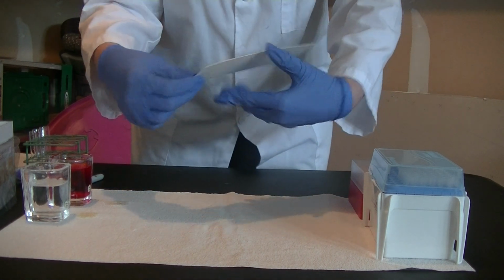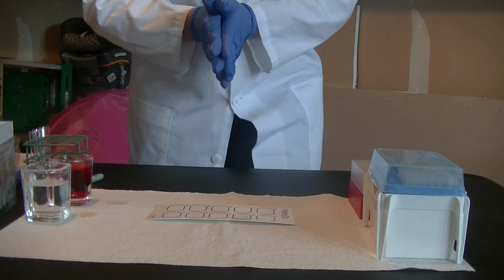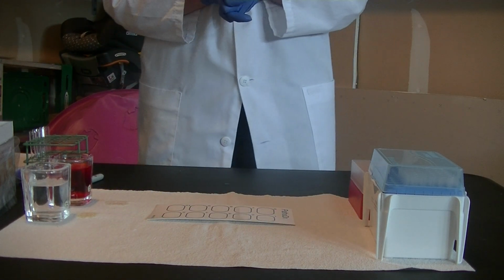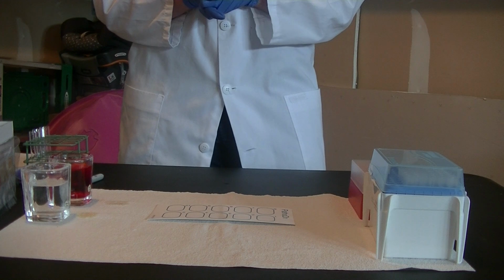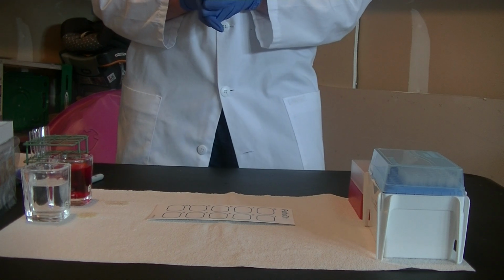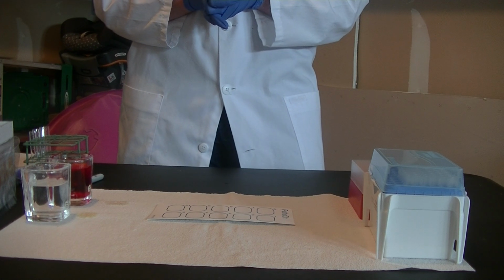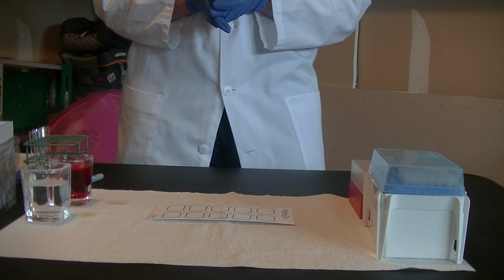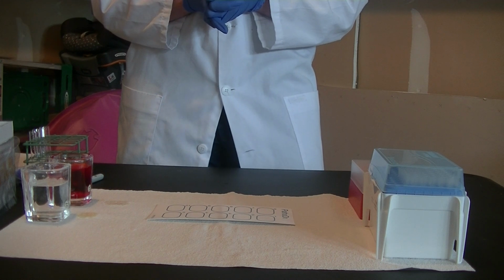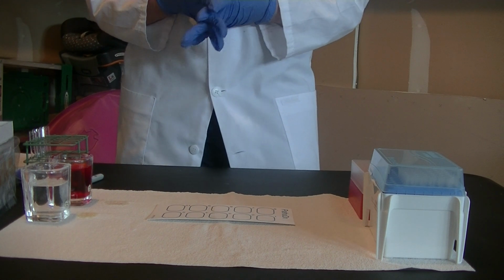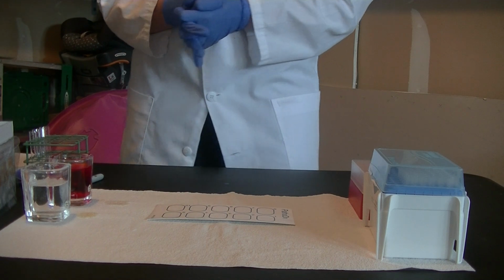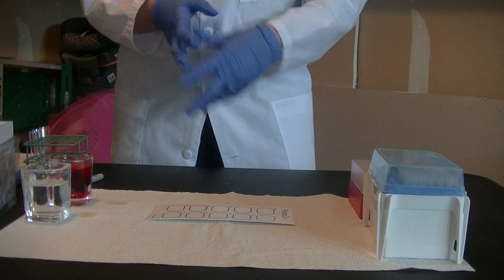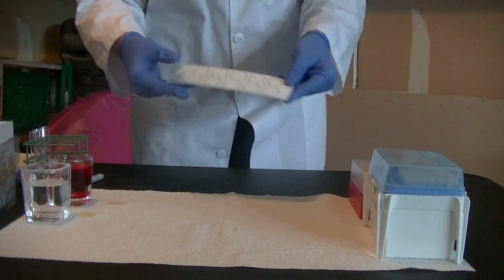The reason we would do this is if a person had a very high amount of a certain antibody in their sample, we may need to dilute that sample down in order to see an adequate reaction in a serology test. So what I'm going to be doing is making a 1 to 2 serial dilution on this card for you today.